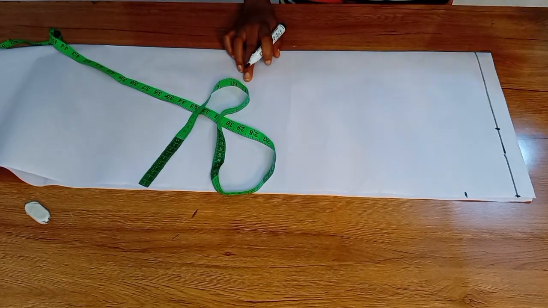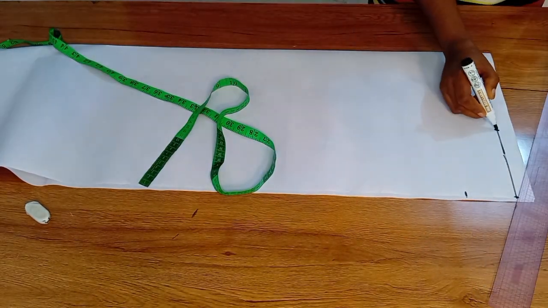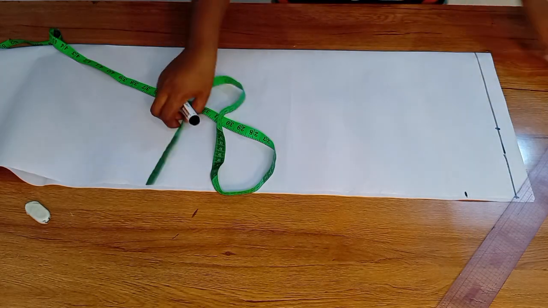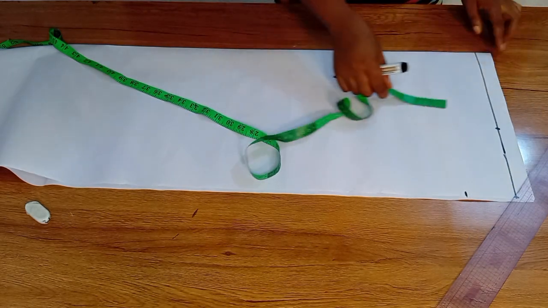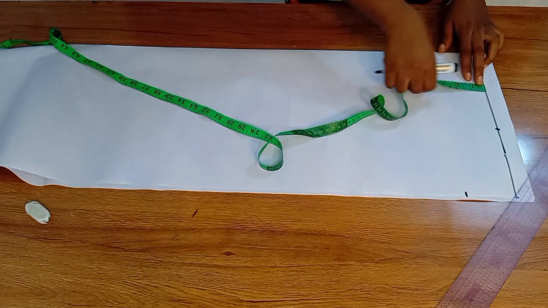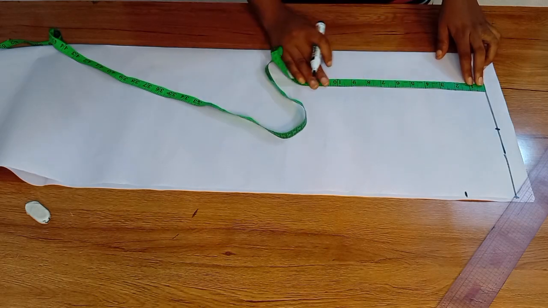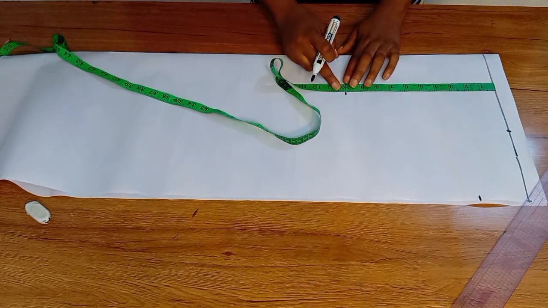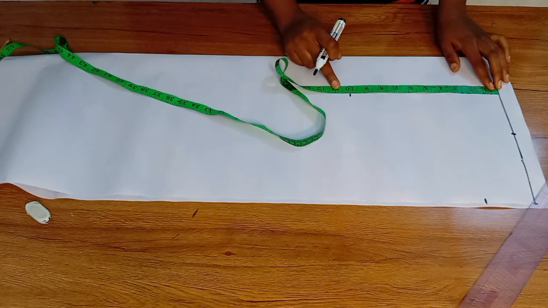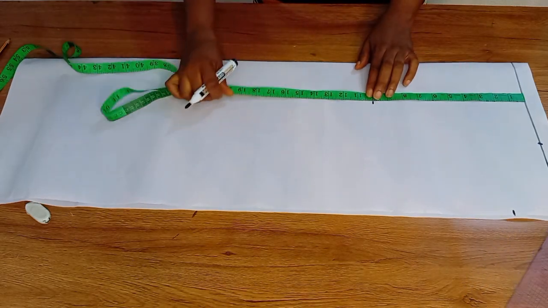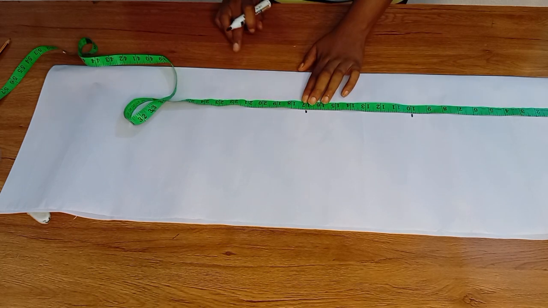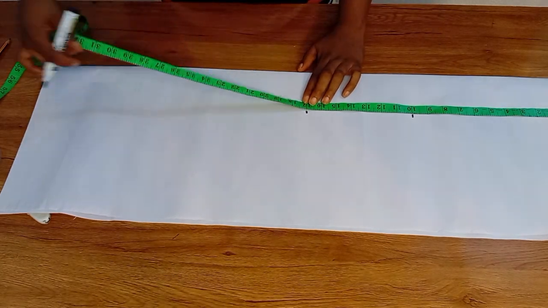Then you mark your shoulder slope. 2.5 inches is what I marked as my shoulder slope, so that your sleeve will be able to relax on your shoulder, because this is cut together sleeve, right? So after that you mark your bust point. My bust point here is 10 inches. I marked it. Then I'm going to mark my half length. My half length is 17 inches, so I mark that.